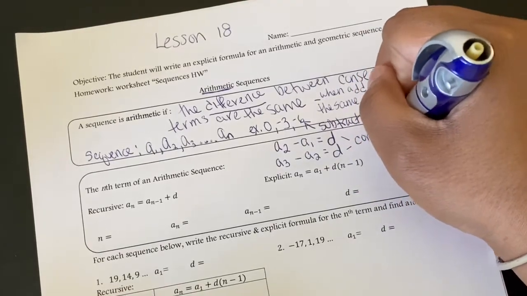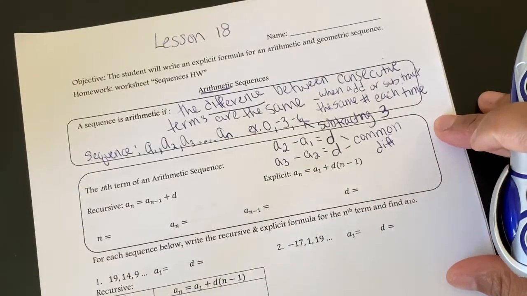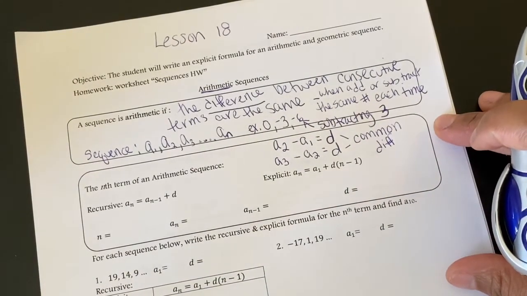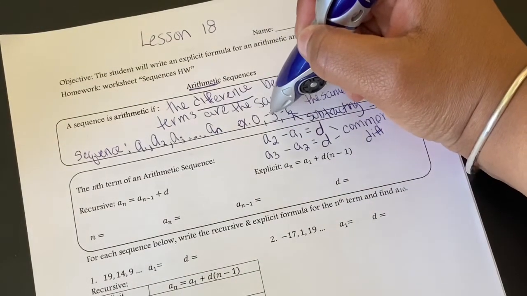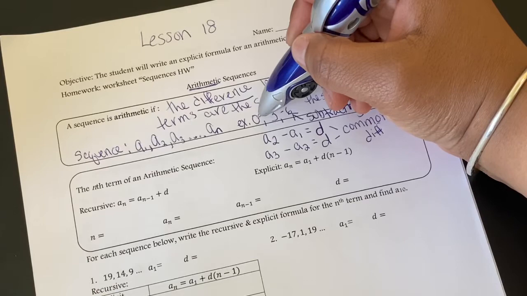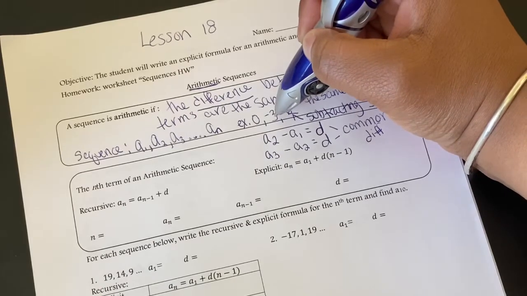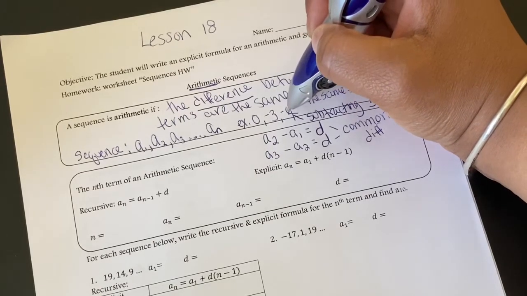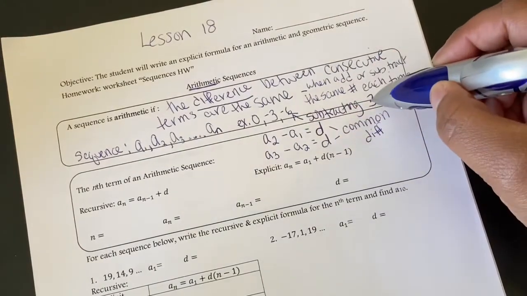That's the number that you're adding or subtracting every time. So here, my second term is -3. -3 minus 0 is -3. -6 minus -3 is -3. So I would get -3 each time. Therefore, my common difference would be -3.